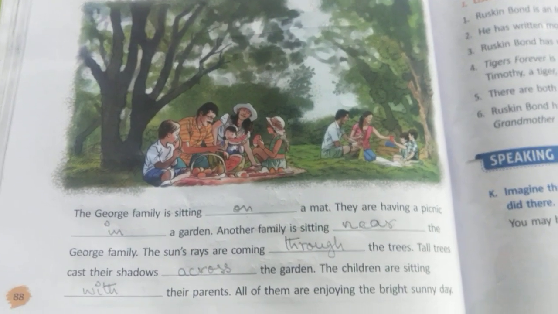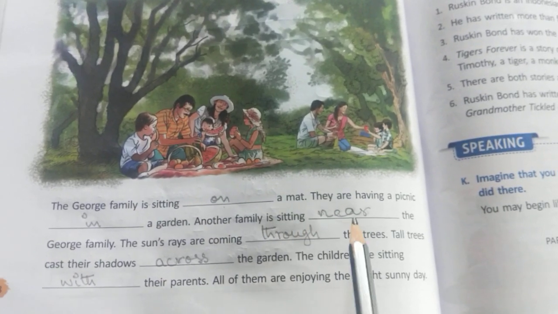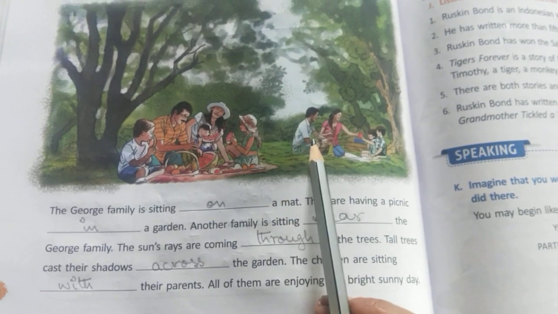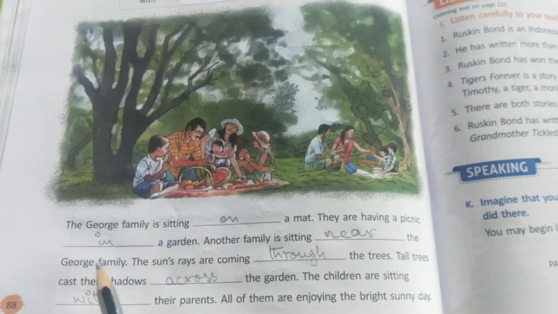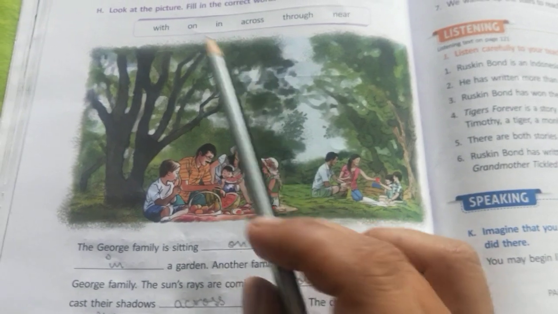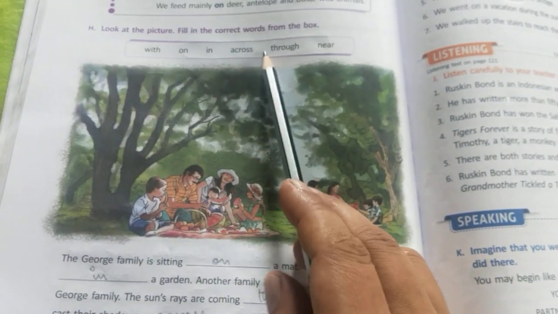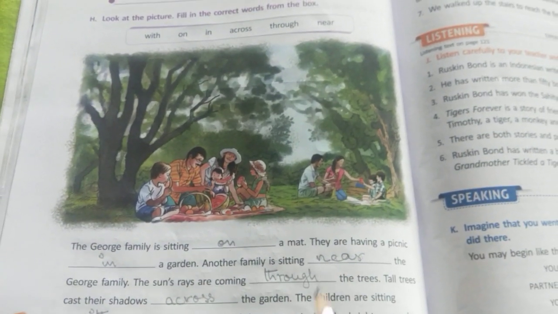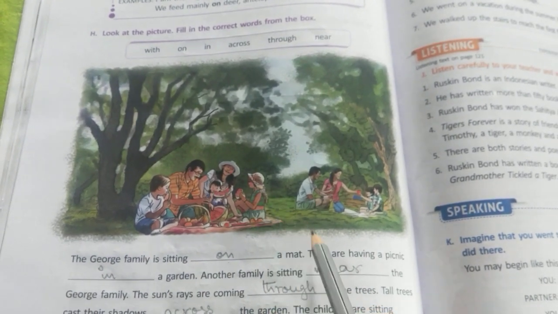Okay, another family is sitting. Okay, there is another family sitting near. You can see near is given over here. Okay, near the George family. The sun's rays are coming through the trees. You can see through over here. Okay, you will use it: through the trees. It means in between the trees the sun's rays are coming to the garden.